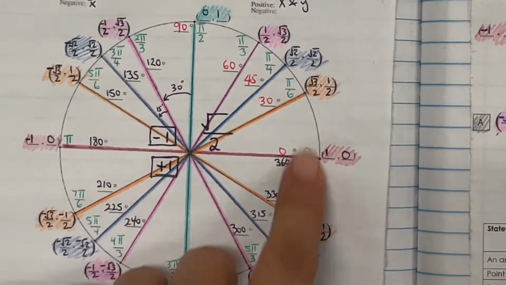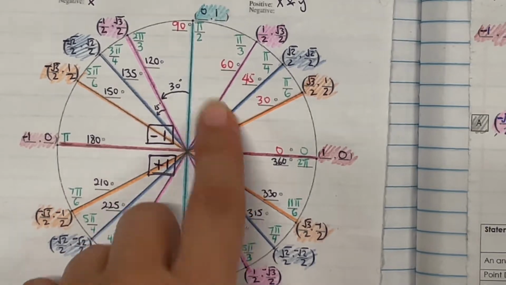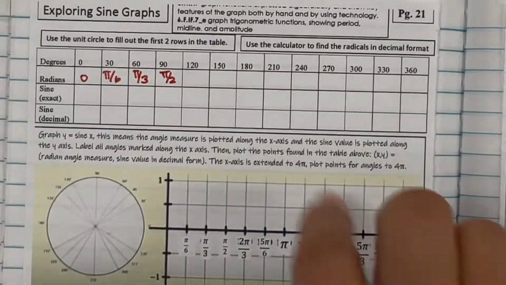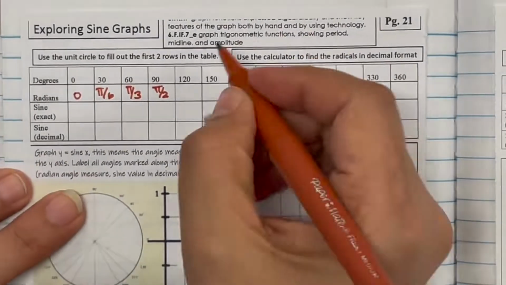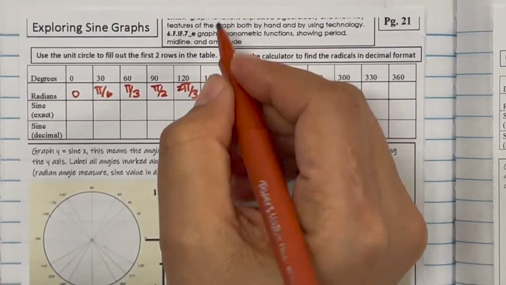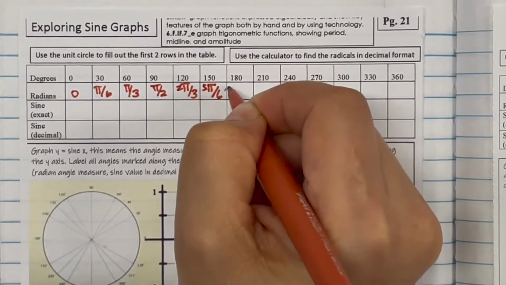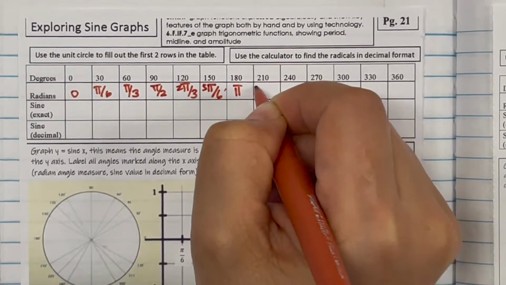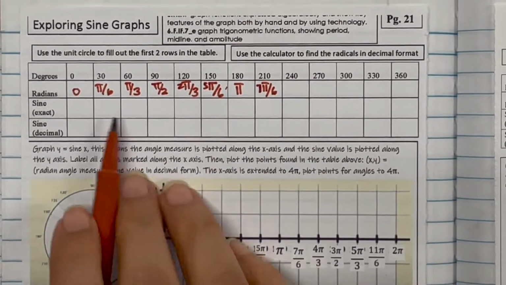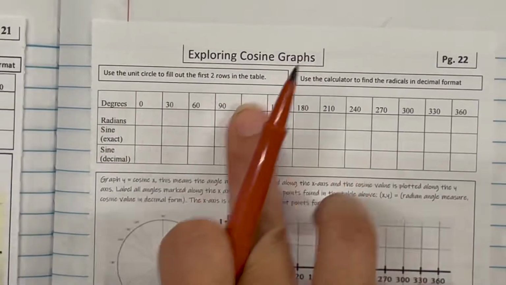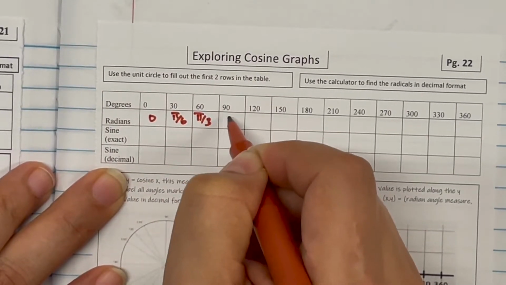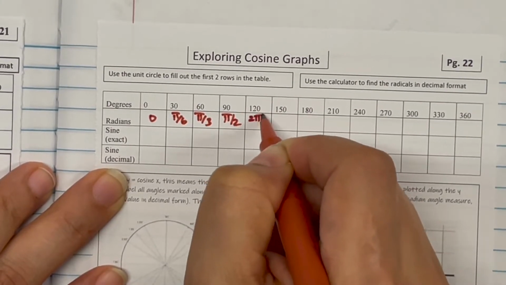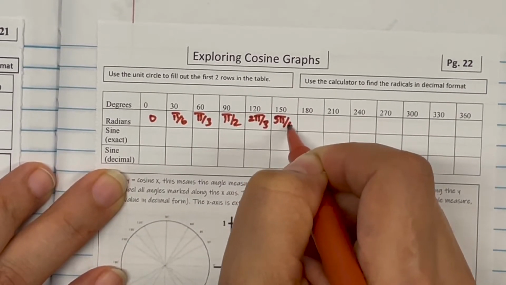So again, turn back to your unit circle. This is your reference point for everything you need, 30, 60, 90, 0, and whatever else is here. So 120 is 2 pi over 3. So you're just filling out the table. 150 is 5 pi over 6. 180 is pi. 210 is 7 pi over 6, etc. You're going to fill out the rest. Obviously, it's the same thing for cosine graphs or sine graphs, so you're just converting the degrees into radians. Refer to the unit circle and fill out the table.